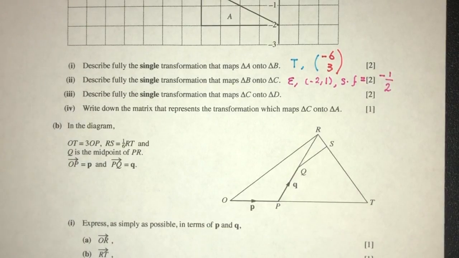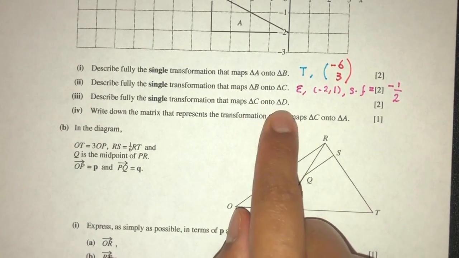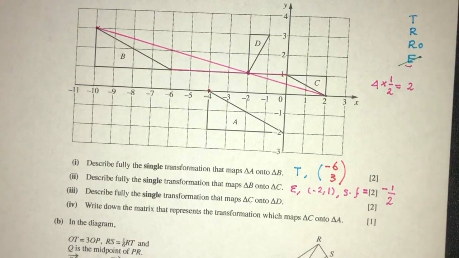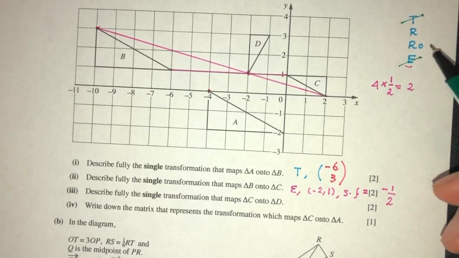That is part 2. Now for part 3, describe the transformation. We have C onto D. So from C going to D. So we had this one already. It seems to be what? It cannot be a reflection. It will be a rotation.